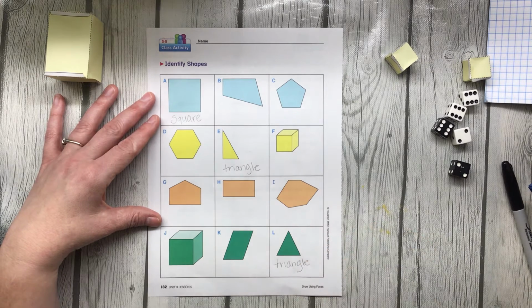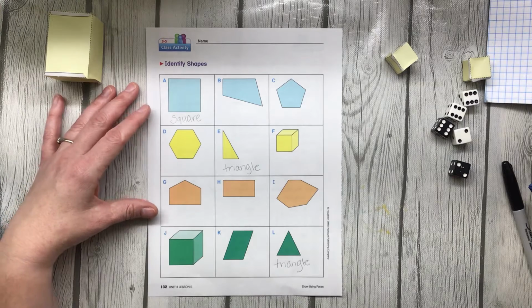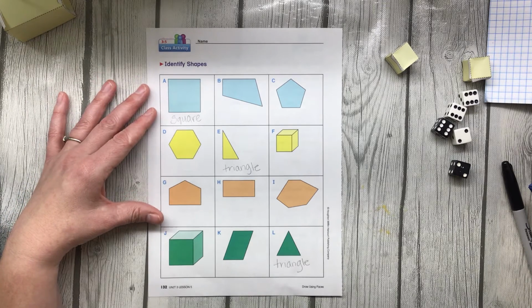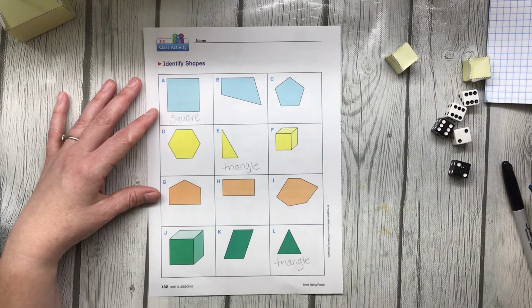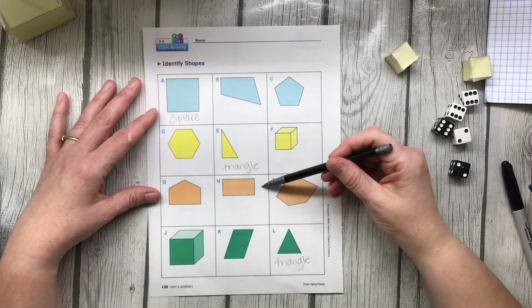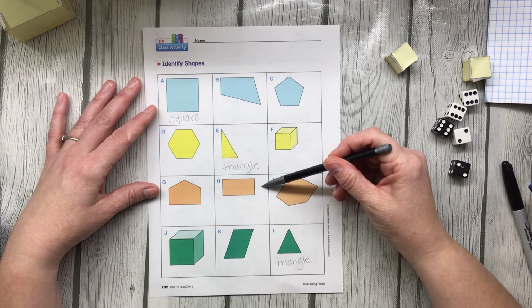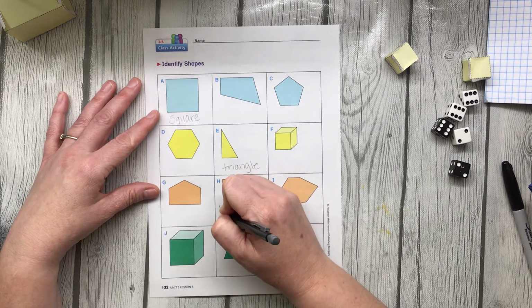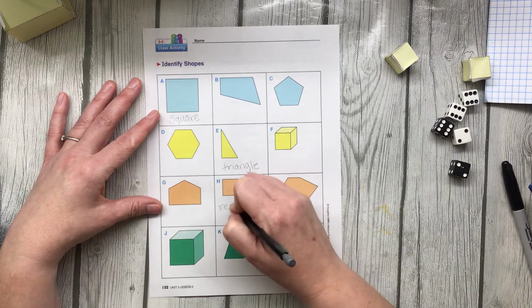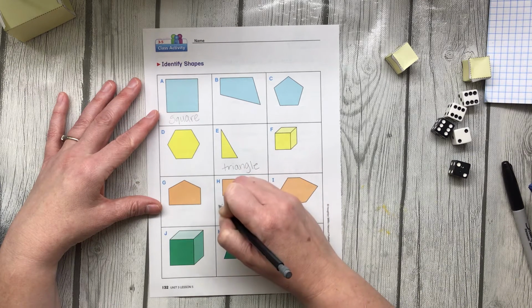I realize I'm going a little fast, so I'm going to take a little pause time here and make sure everybody's caught up. All right, so now let's take a look at H. What is H? Yes, rectangle. Whoops, my pencil just stabbed right through the paper. Made a little hole.